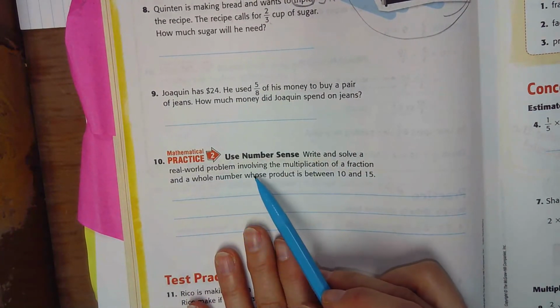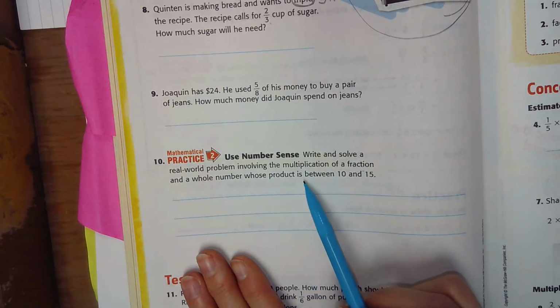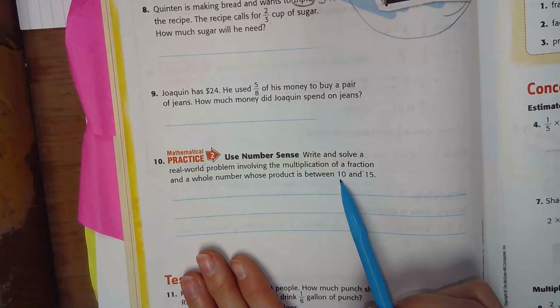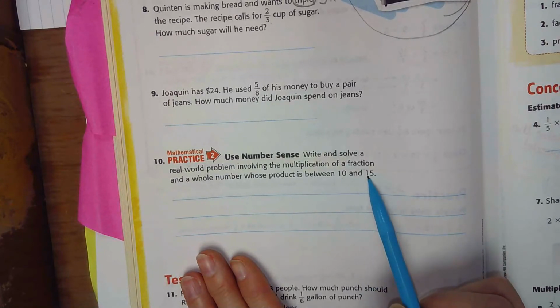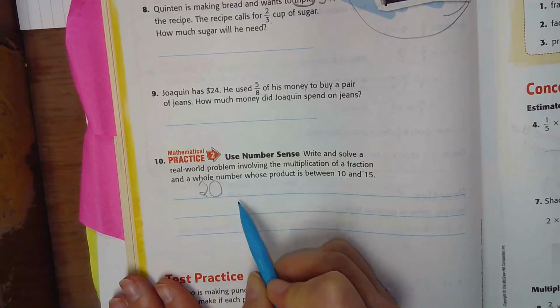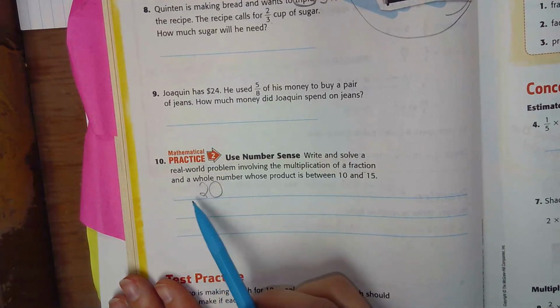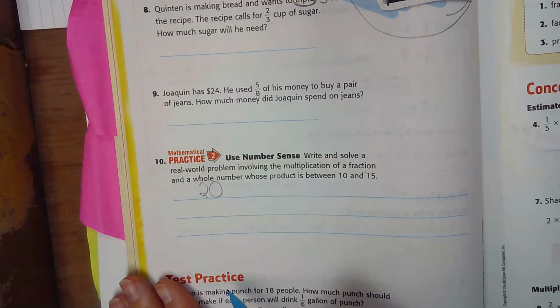Write and solve a real-world problem involving the multiplication of a fraction and a whole number whose product is between 10 and 15. So I will give you some choices. You could start with the whole number 20. I need this fraction of 20.